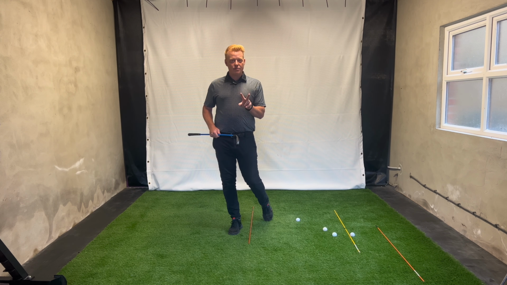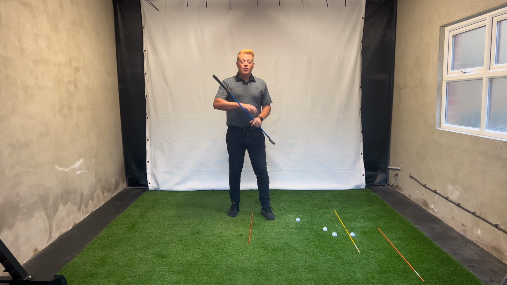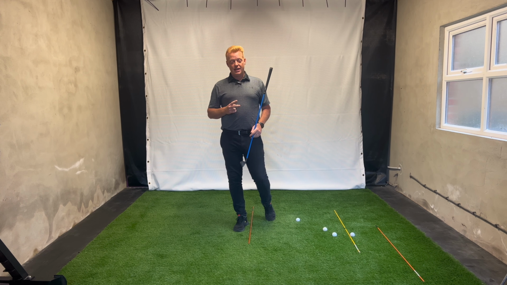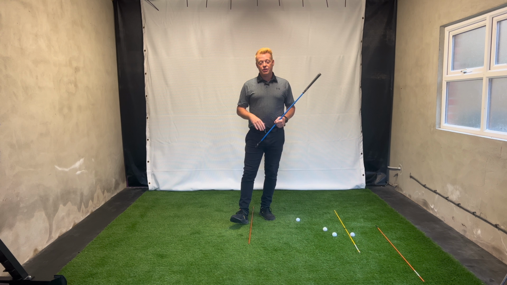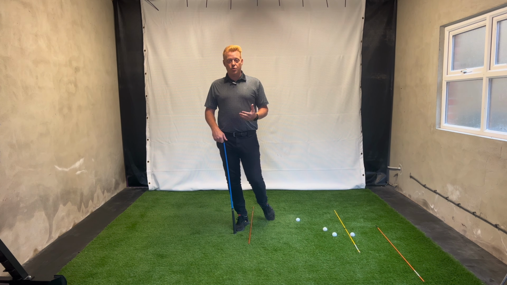So 2 things we have to learn here as to why your golf ball curves to the right. One is club path, and one is club face, okay? So I'm going to discuss what those 2 mean. I'm going to show you some graphics, and I'm going to show you a close-up of exactly what's going on.